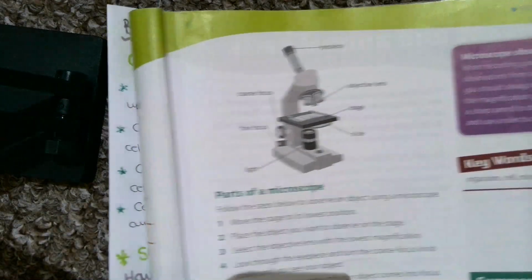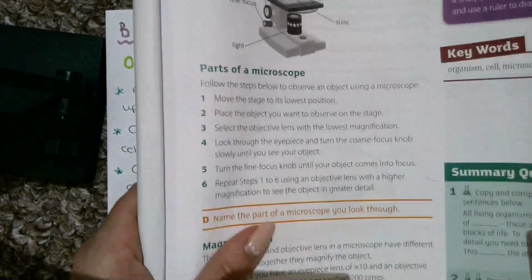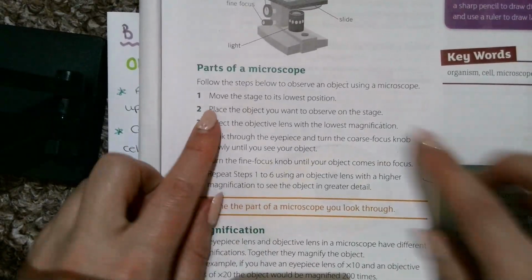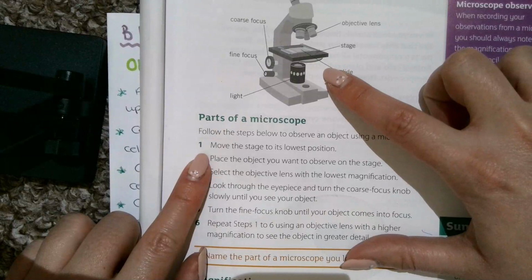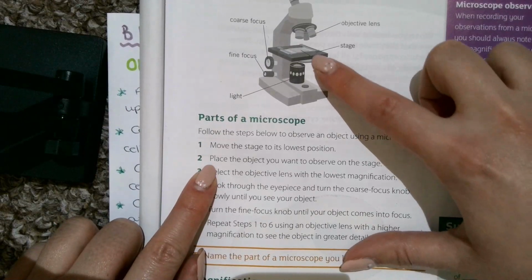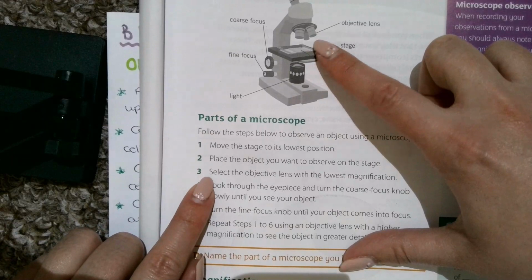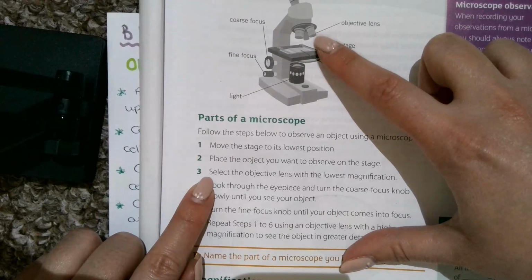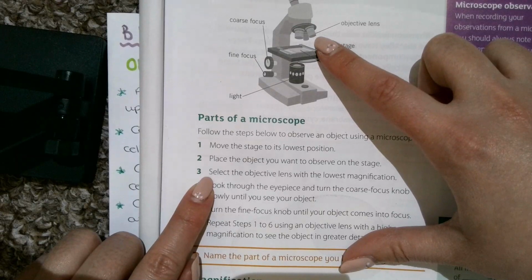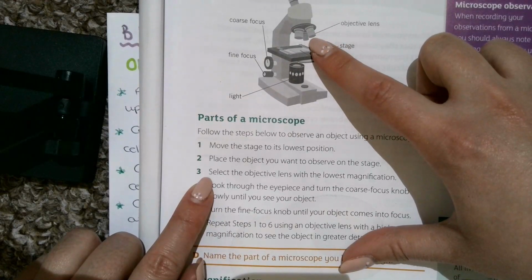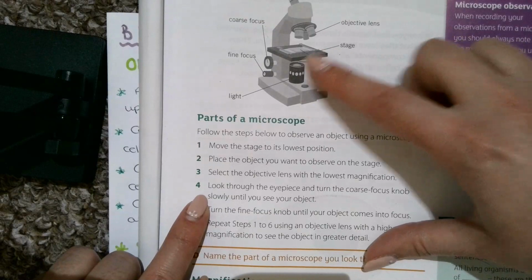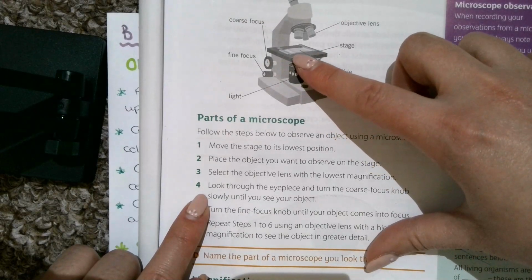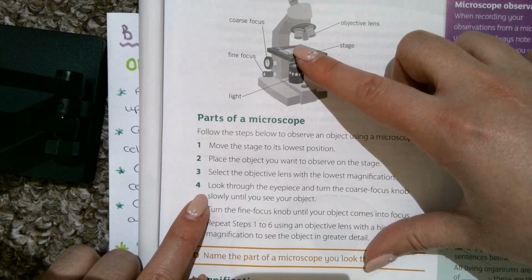Okay, just going to go through how you'd use a microscope. So first, we would have the stage at its lowest setting. So we'd bring this part as low down as we could. We'd place our slide onto the stage. Once we've done that, we would select the smallest objective lens, so we spin it around until it's clipped in place and we've got the smallest one. If it's dark and we can't see anything, it's because the objective lens hasn't clicked into place properly, it's blocking the light. We look through the eyepiece and turn the coarse focus knob slowly until we see the object. So we turn this until it slowly makes the stage go higher until we can see the object.